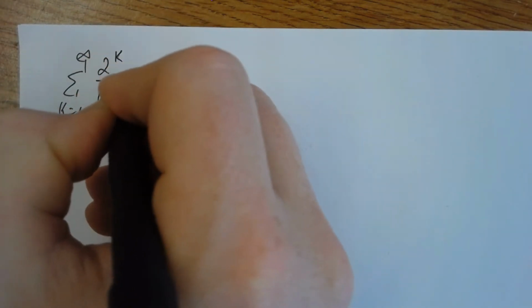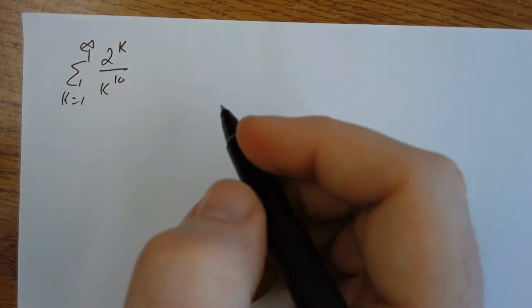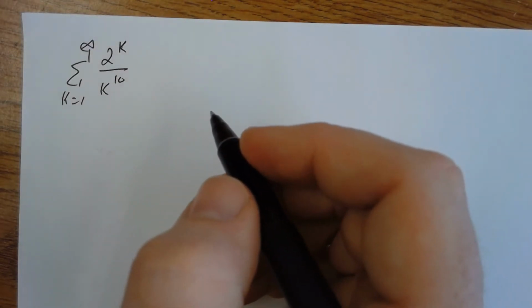Looking at another example, the series of k equals 1 to infinity of 2 to the power of k divided by k to the power of 10. The difference between this example and the previous example is that this one doesn't have everything to the power of k. But the fact that it's got enough stuff to the power of k will give us some mentality that we could potentially attempt to use the root test.